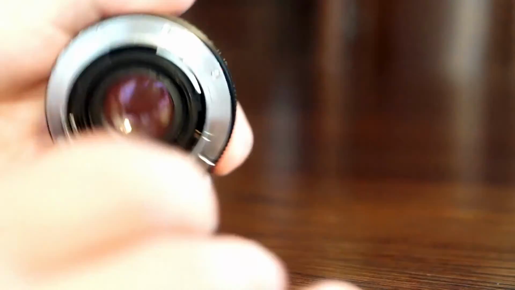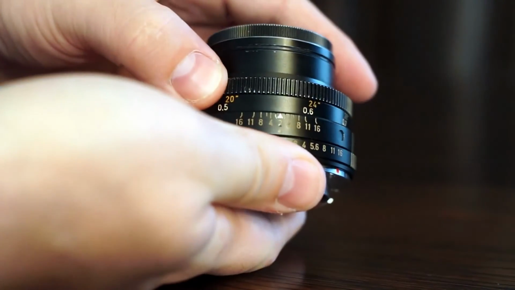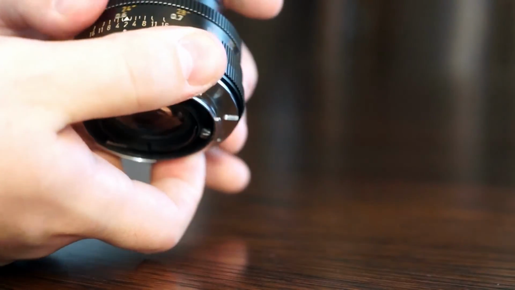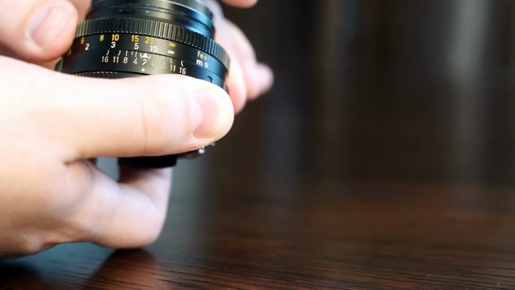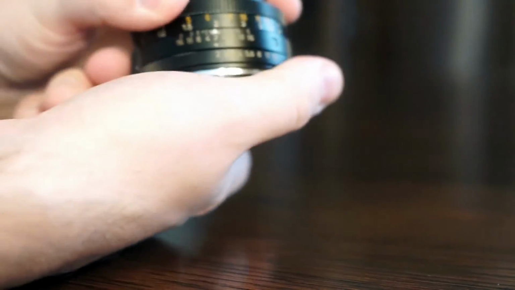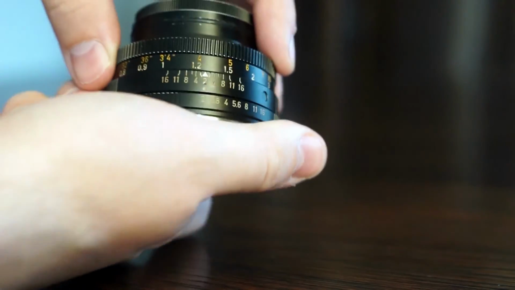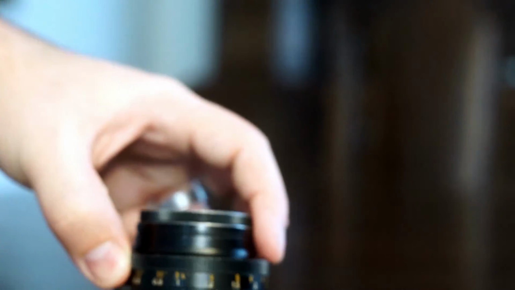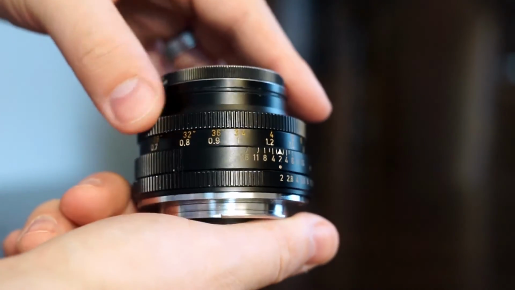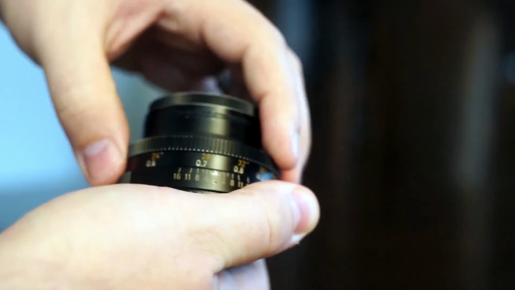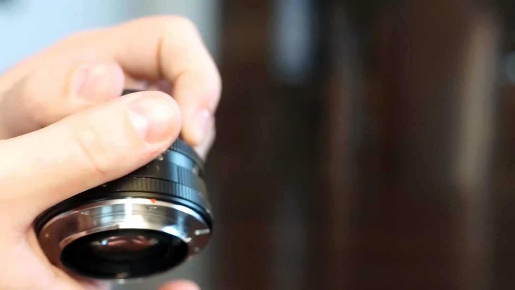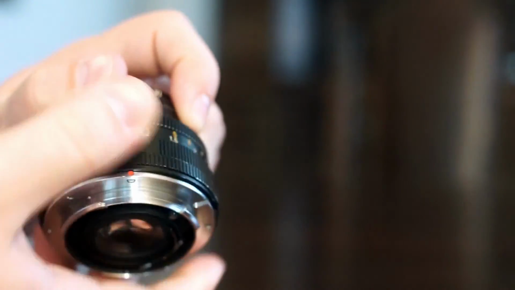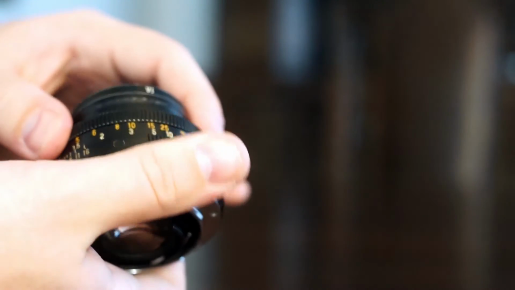So let's go over to the R lens. Yeah, there we have it. And if you turn it, there is quite a big difference. I have to turn this a bit up. Yeah, there you go. The focusing ring has a really big throw.